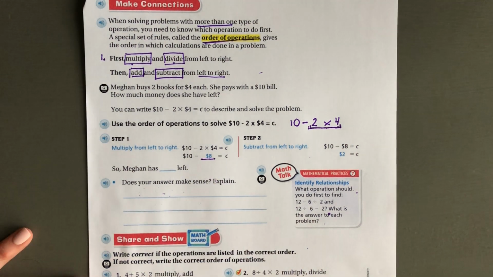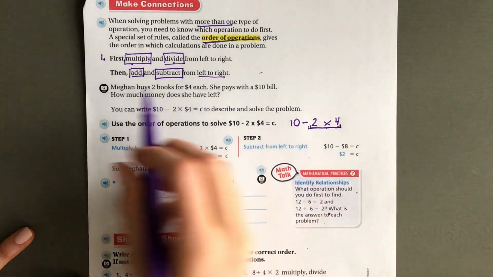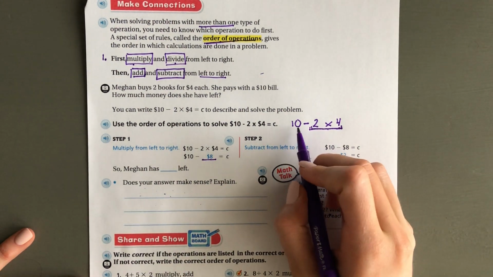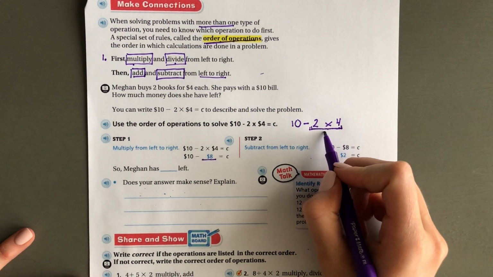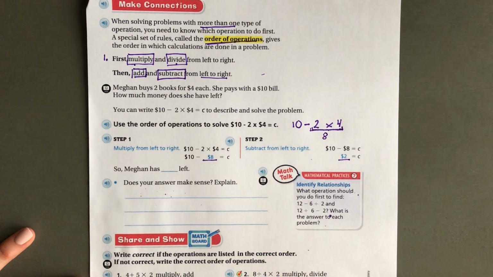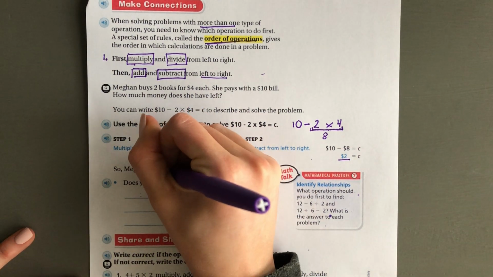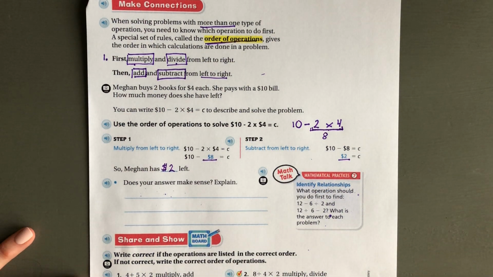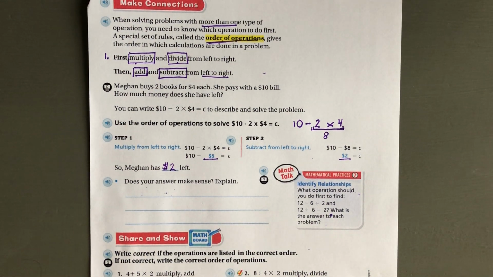And so they wrote in the number 8 there for you. Now, to finish, we then subtract because subtraction comes after. So we subtract from left to right, which means we do 10 minus 8, which would give us 2. So how much does Megan have left? She has $2 left.